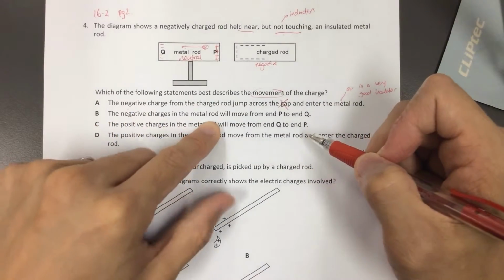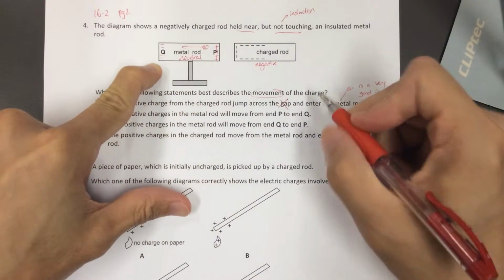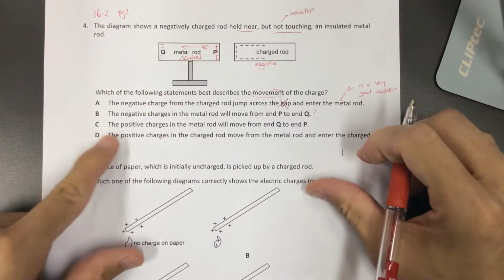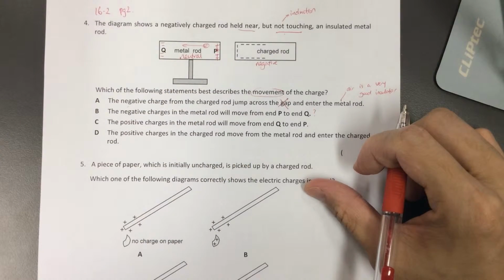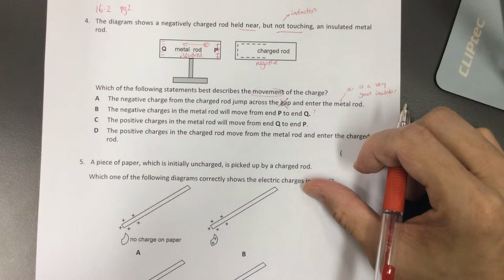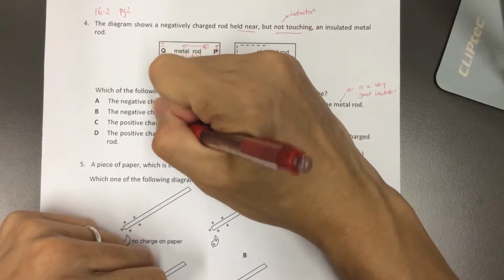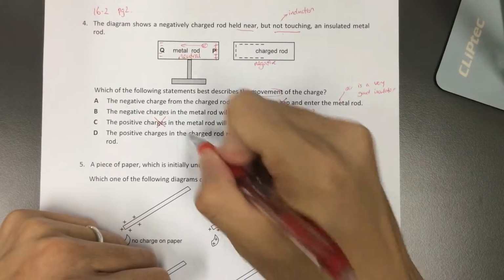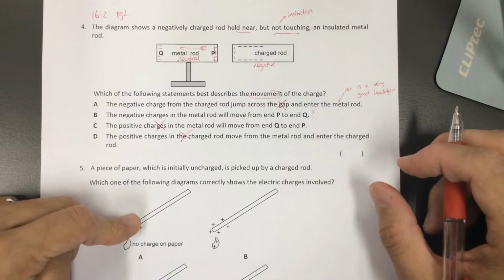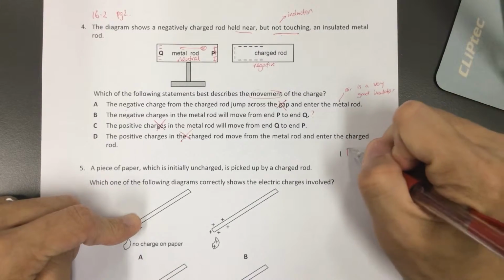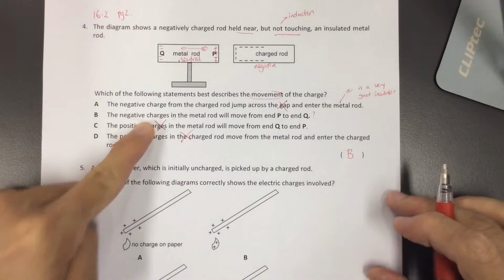The negative charges in the metal rod will move from P to Q. From P, move to Q. This sounds possible. Let's put it down. The positive charges in the rod will move from Q to P. Now, this is also possible, but can you tell me one reason why this is not correct? Yes, positive charges will not move. So neither will D. Because positive charges are very massive. In terms of mass, it's heavy. So it's difficult for positive charges to move. So the answer can only be B.